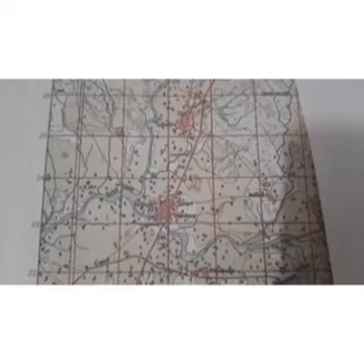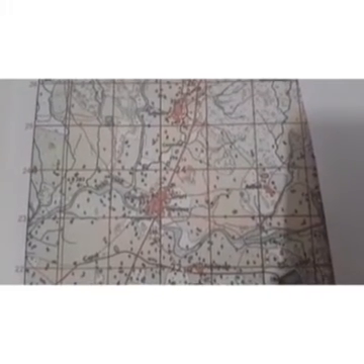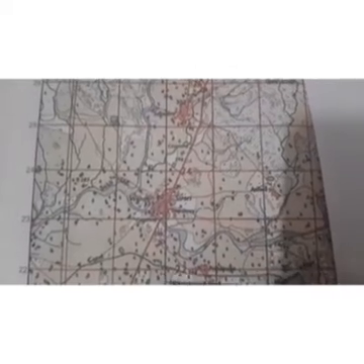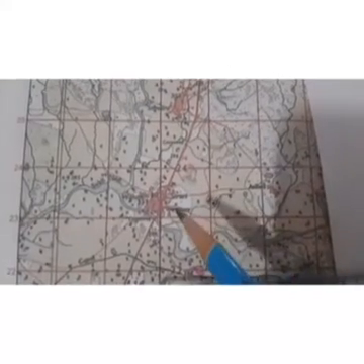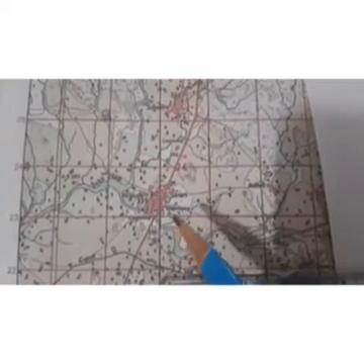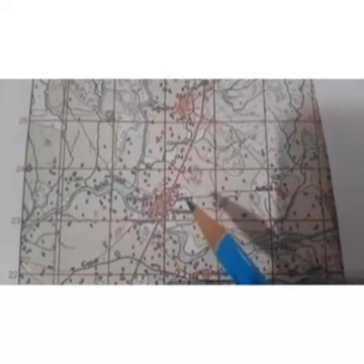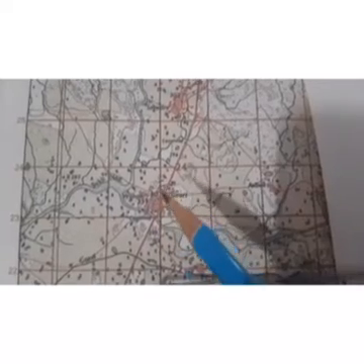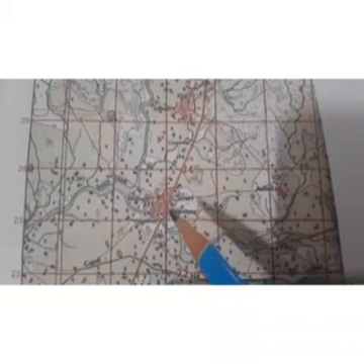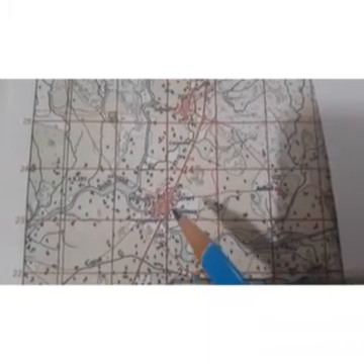Now next question is from appendix number 3, exercise 3. So we are going to find out the six-figure grid reference of the dispensary at Sirori. Sirori is the settlement and the dispensary is this one, red block, this square.